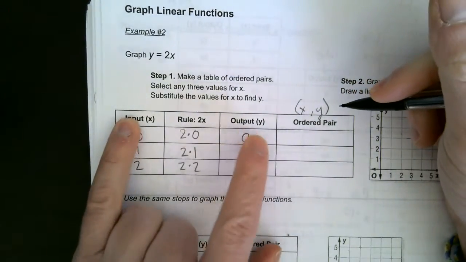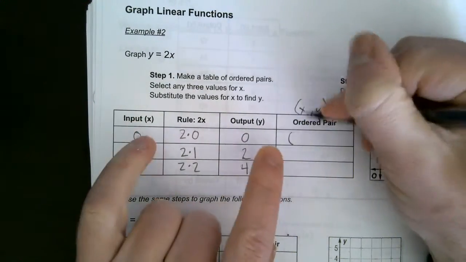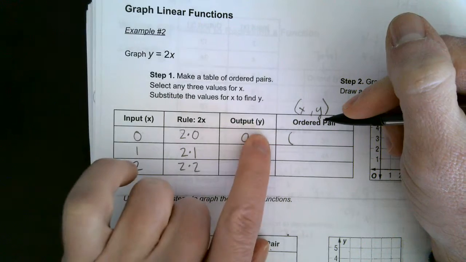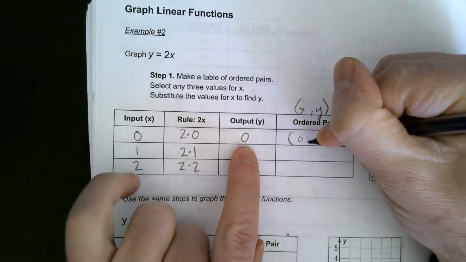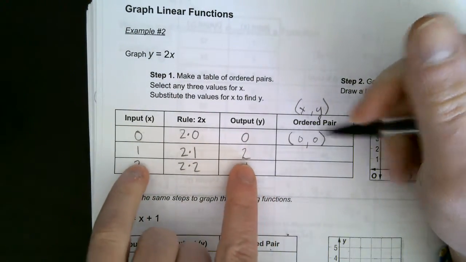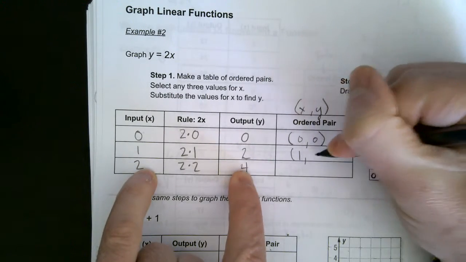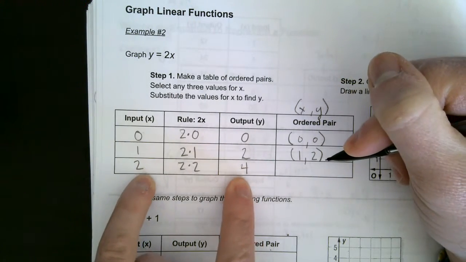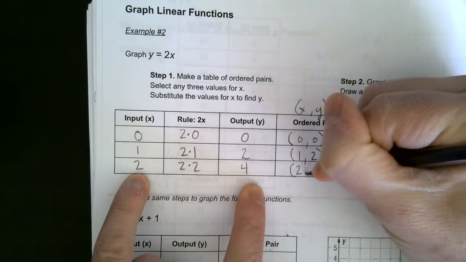And you can see here, here's our x, here's our y, x, y. So the ordered pair is always in that order. First x, then y. First the input, then the output. Input is 0, output is 0. That's called an ordered pair. We use parentheses to show an ordered pair. Input is 1, output is 2. That's our next one. Then input is 2, output is 4.